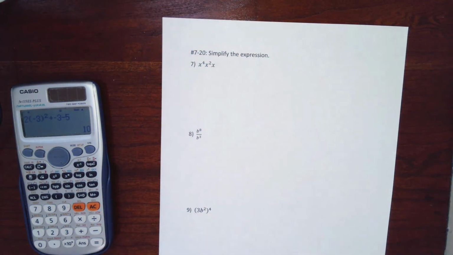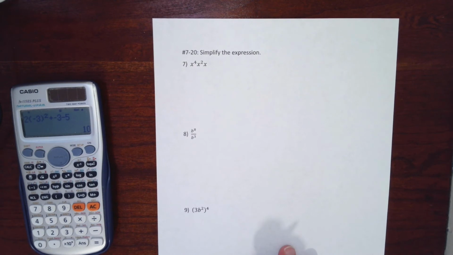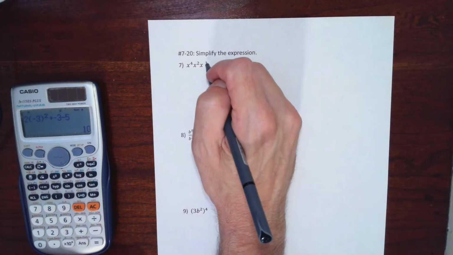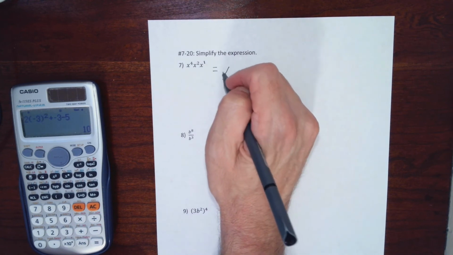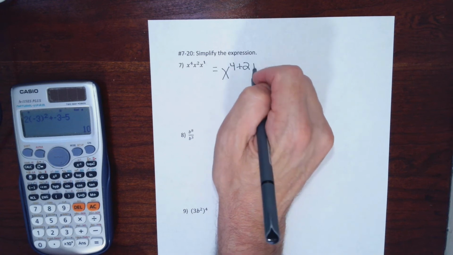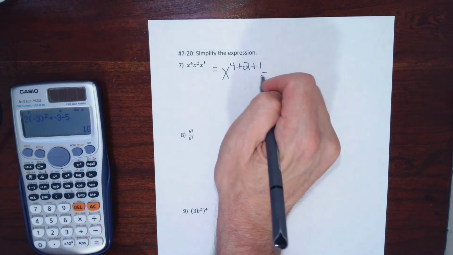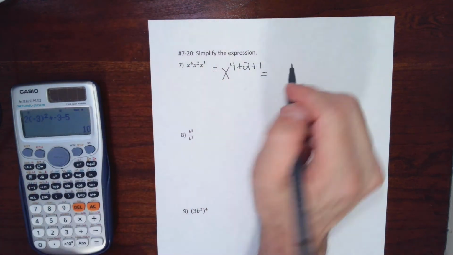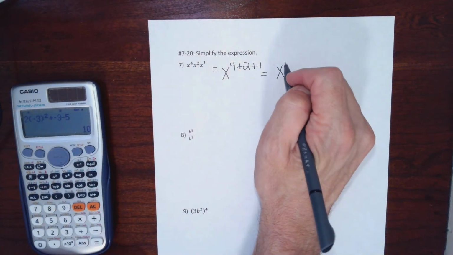Next two problems are rules of exponents, just kind of one rule problems. In problem 7, I'm going to add the exponents. If you're multiplying and the bases are the same, you do the multiplication by not changing the base, but you add the exponents. You'll notice I snuck a 1 on this third x. If there's a variable written that doesn't have an exponent, there's an implied exponent of 1.